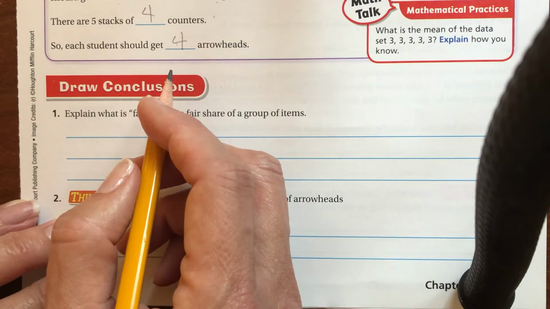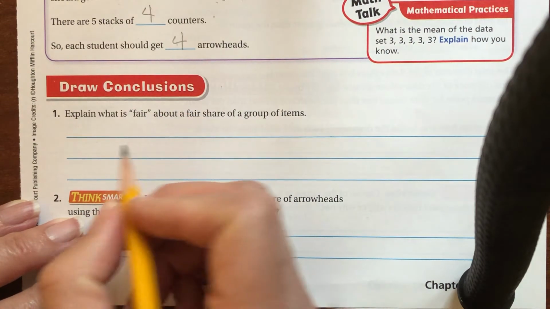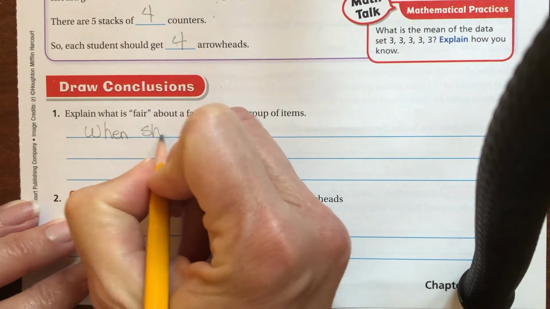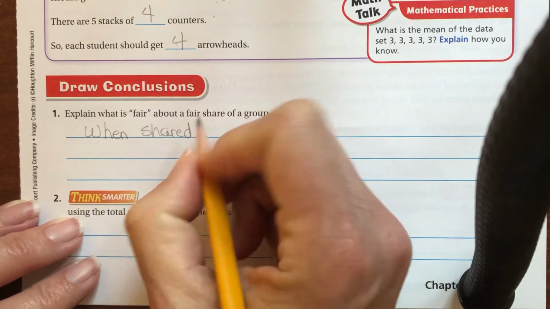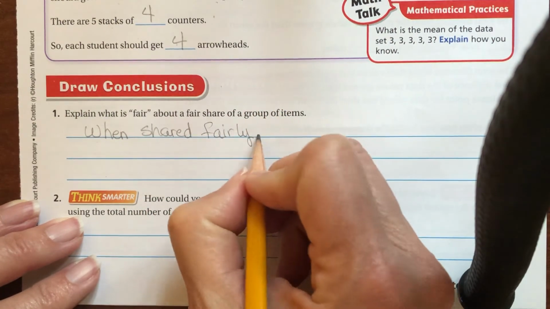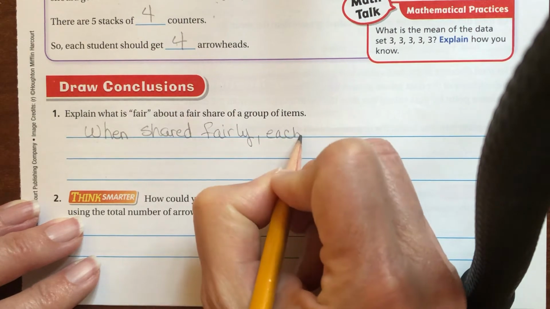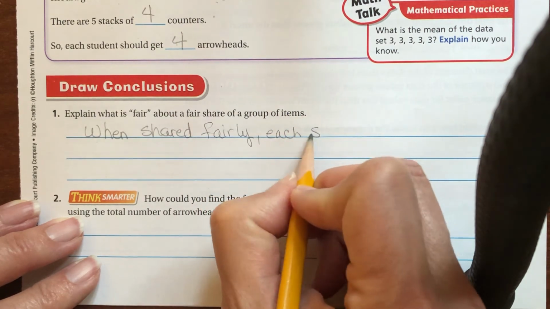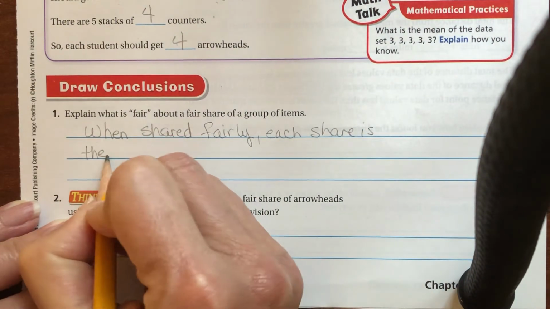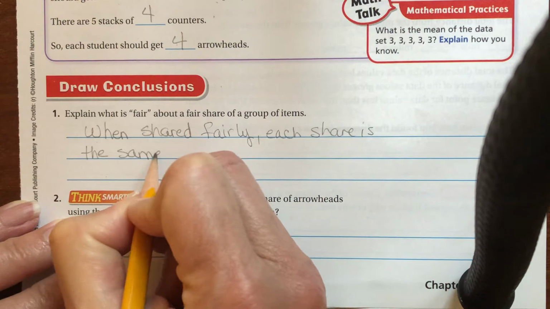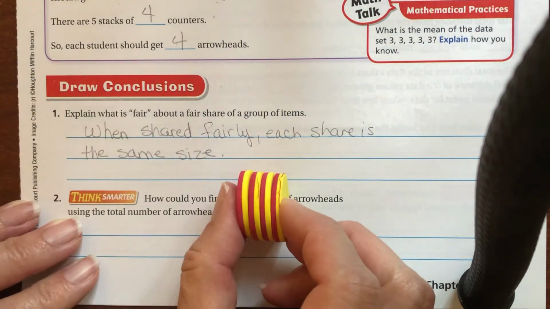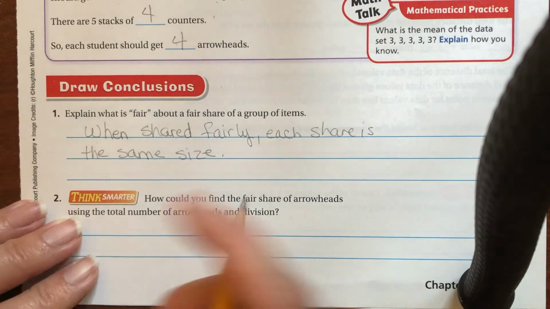So when shared fairly, each share is the same size. In this case, everybody gets 4. Everybody gets the same size.